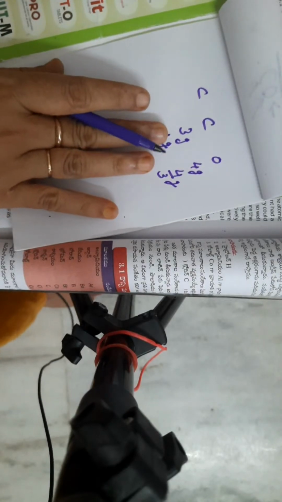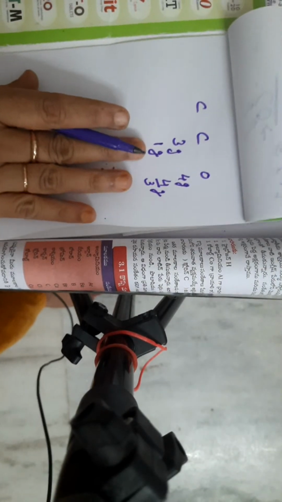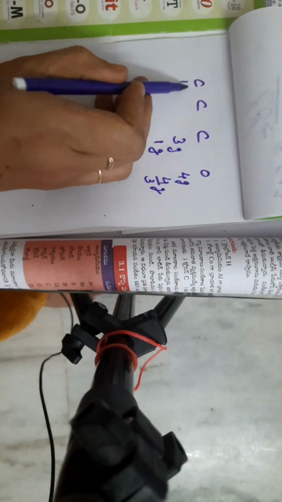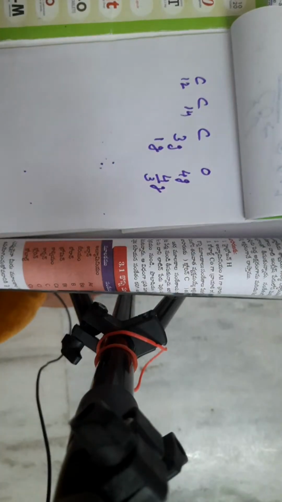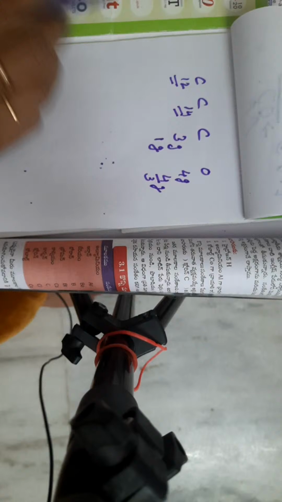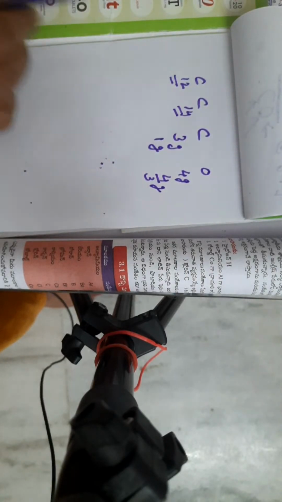As I told, isotopes have the same atomic number but different atomic masses. There are two isotopes of carbon. One is C12 and the other is C14. One has mass number 12, the other has mass number 14. That is, the number of neutrons is different.